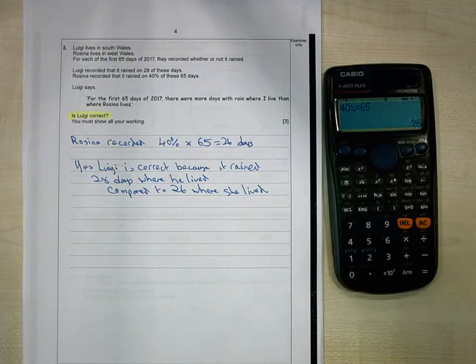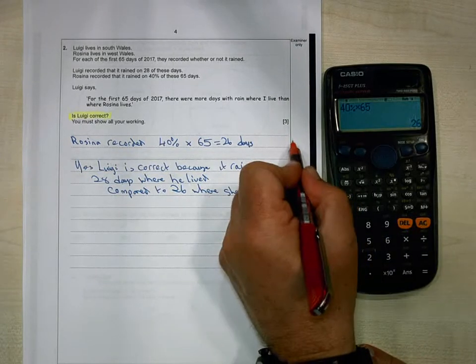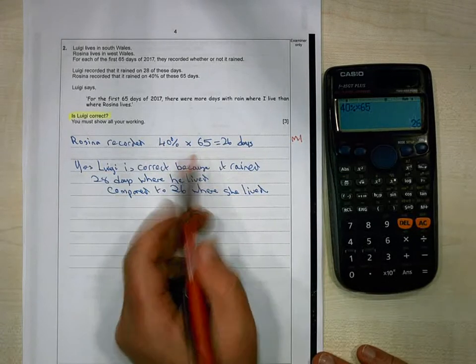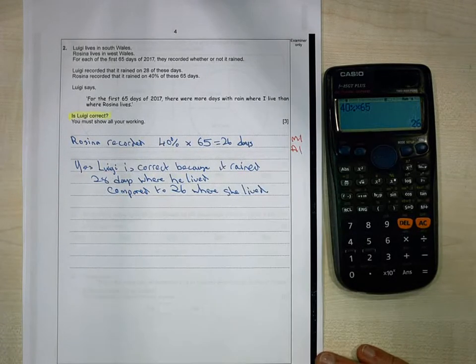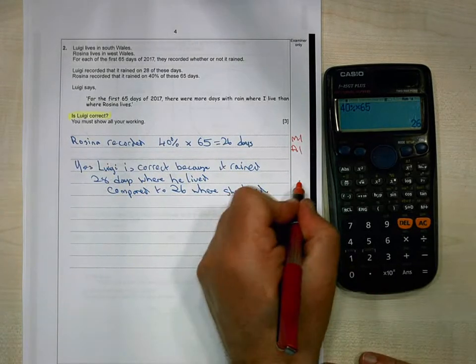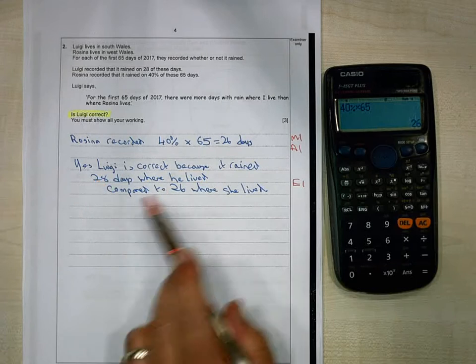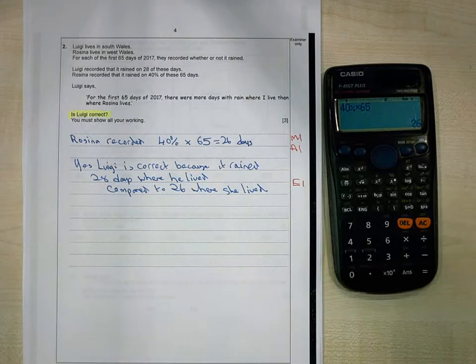The marks for that, there's a method mark for working out 40% and showing how you do it, and an answer mark if I see 26. If I see 26, doesn't matter about the method, you get 2 marks. And then there's an explanation mark, an E mark, for giving your conclusion and explaining why.